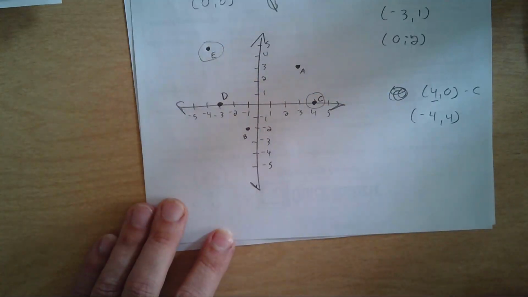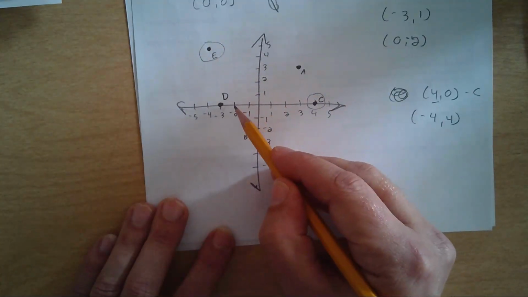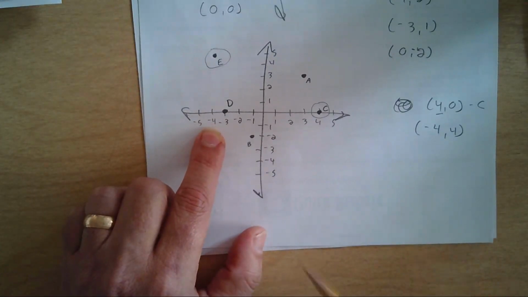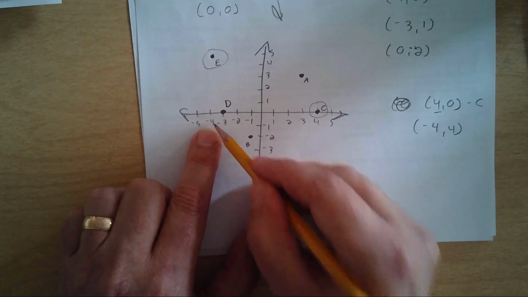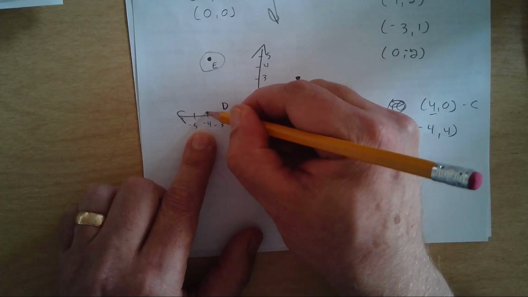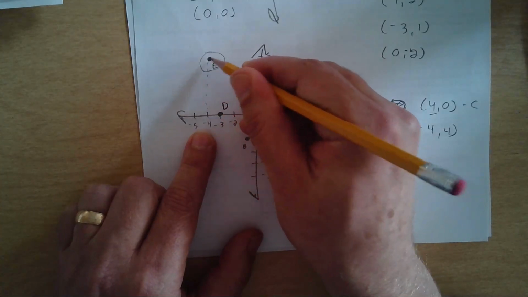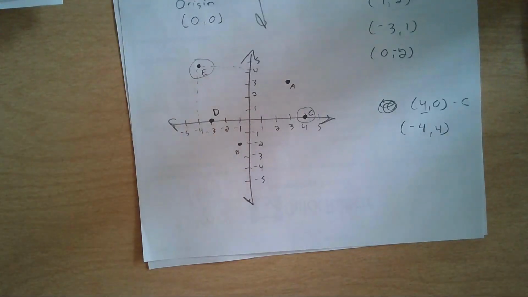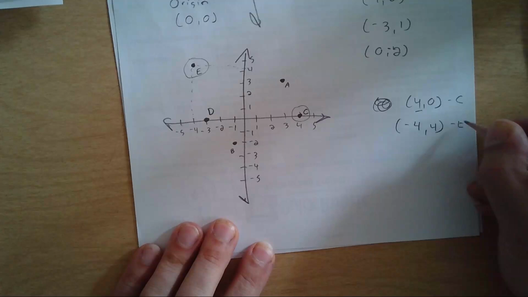D. Yeah. So 1, 2, 3, 4. There's my x negative 4 right here. And then I got a positive 4. That's my y value. That means I need to go up 4. And right there, that is where point E is.